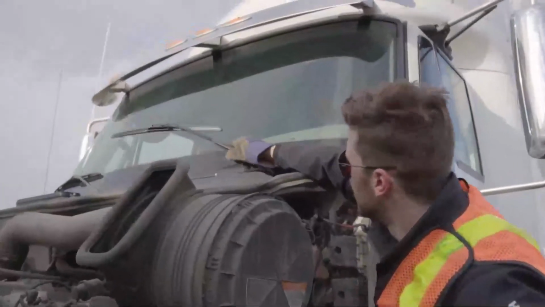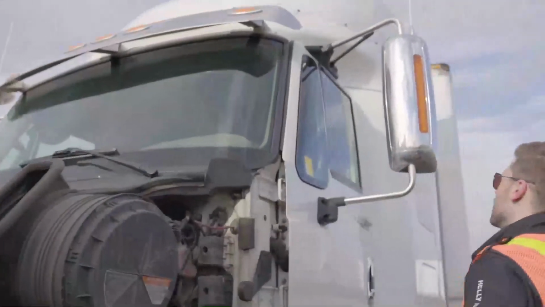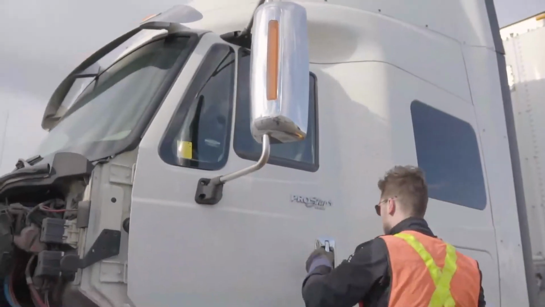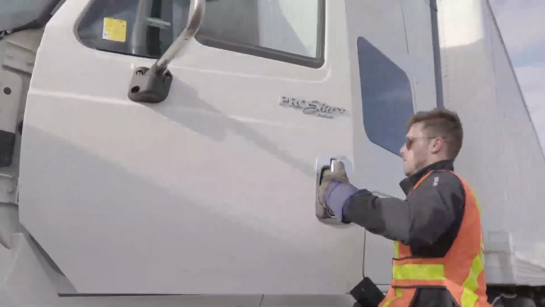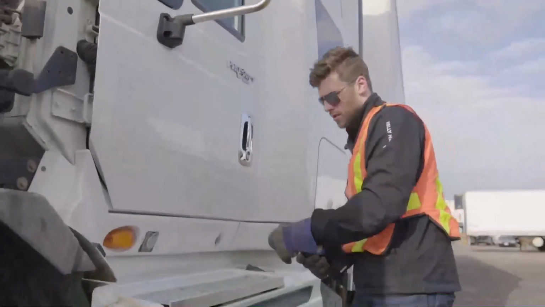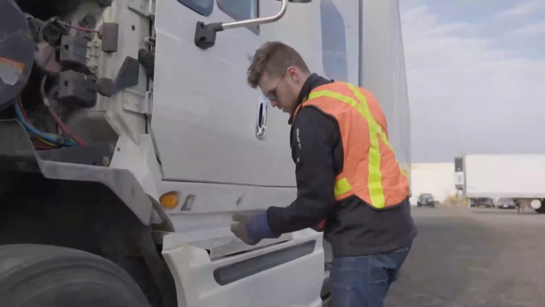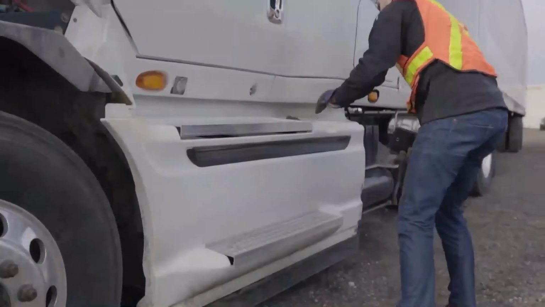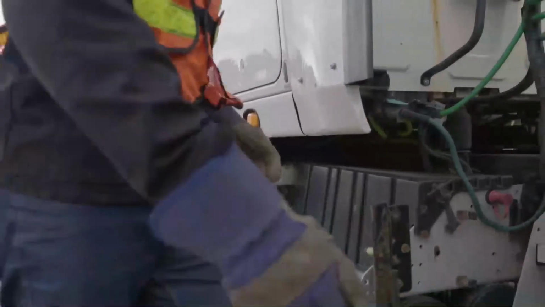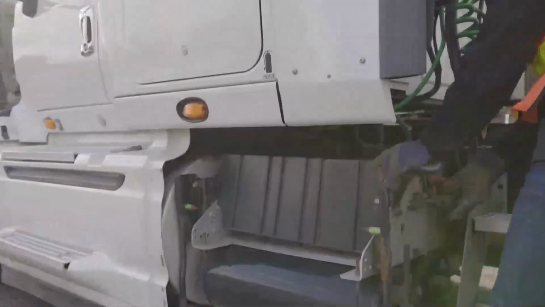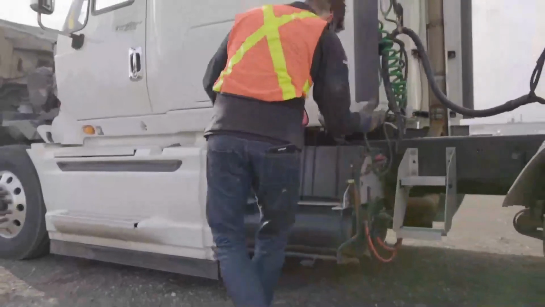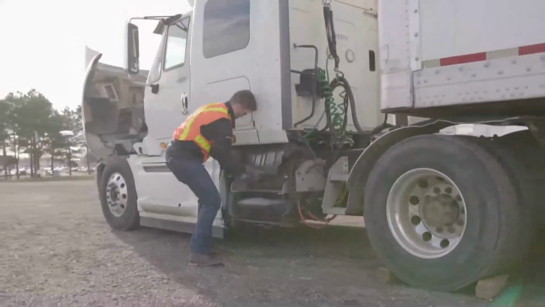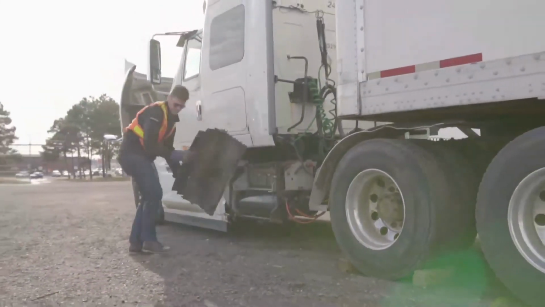Check the driver's side windshield wiper to make sure it's secure, and inspect the windshield to make sure there are no cracks. Check the side view mirror, reflectors, door latch, side markers, steps, and gas tank cap, ensuring that all are fastened securely and without damage. Now access the battery compartment. Check for any excessive dirt buildup or corrosion, wire fraying, or loose connections.